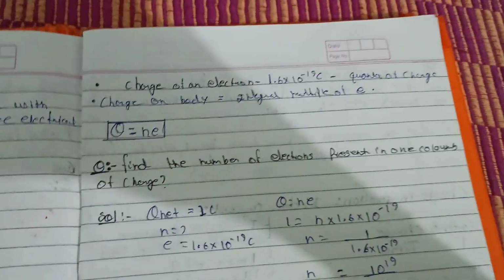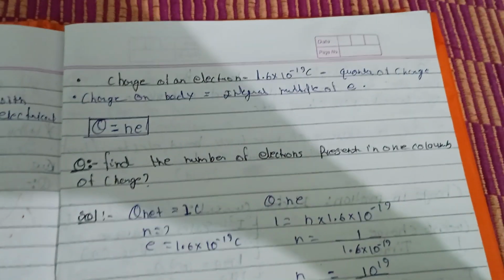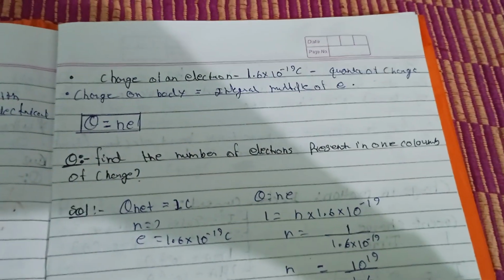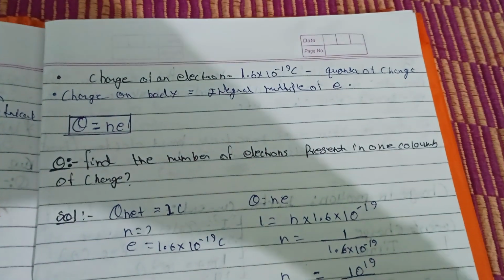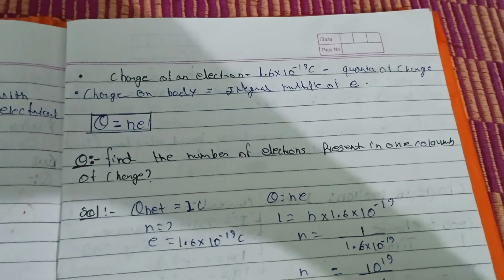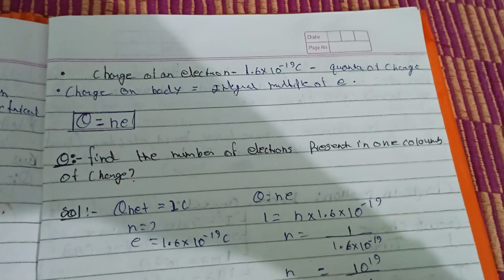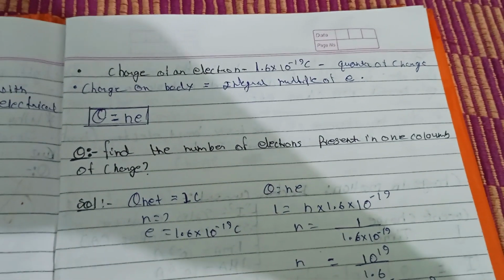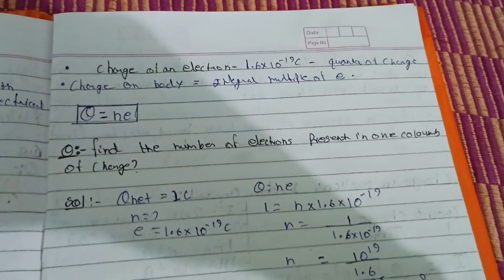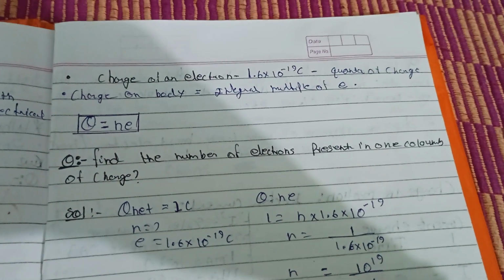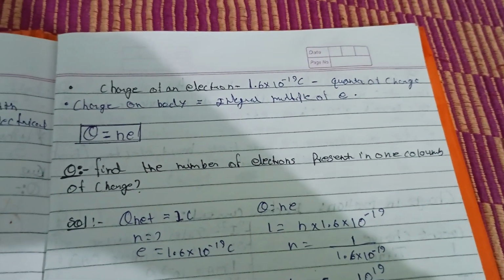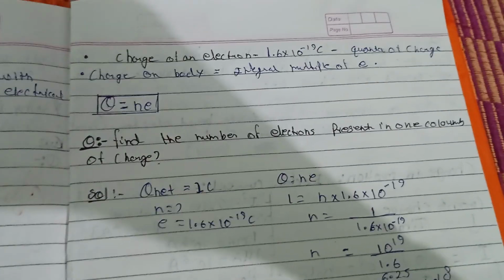The charge of an electron is equal to 1.6 × 10^-19 coulomb, and this is called the quanta of charge. The charge on a body is equal to an integral multiple of e. Let n be a whole number and e the charge of one electron. So the formula is Q = ne.